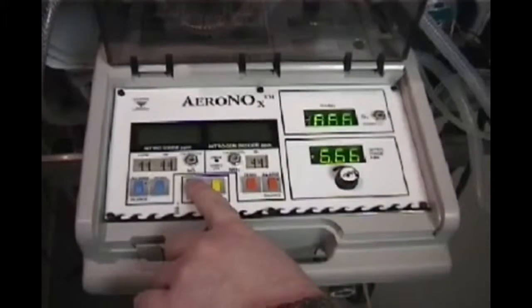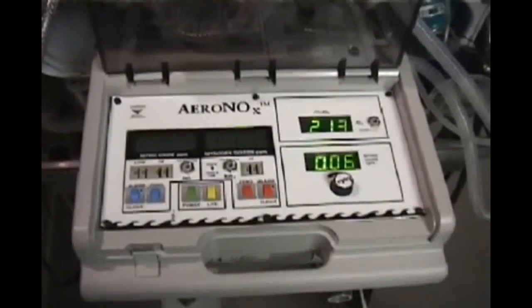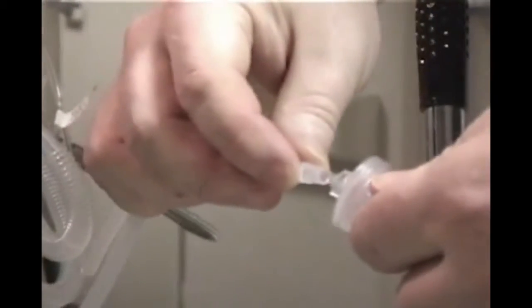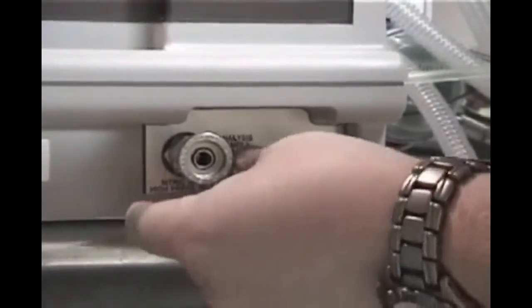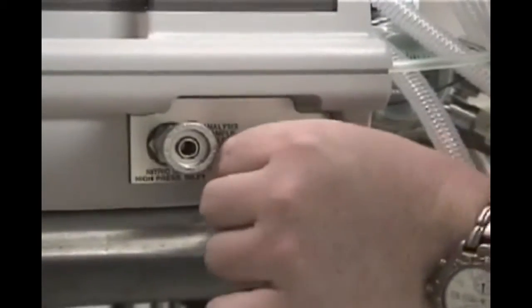If not used within a week, the unit will need to be calibrated again, and of course after each patient use. To begin, power the unit on for 20 minutes. Next, connect the cal circuit to the sample line with filter in place and place the drying end of the sample line to the Aeronok's sample port.